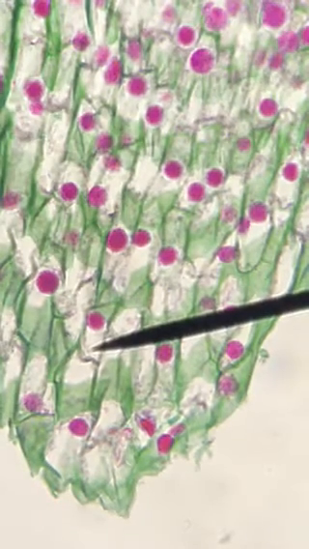Okay, so before determining which cells are in which stage of the cell cycle, you have to orient yourself with the parts of the root. The part that we're looking at now is what we call the protective root cap. And that part doesn't have much cell division. It's actually a barrier for the root as it goes through the ground.